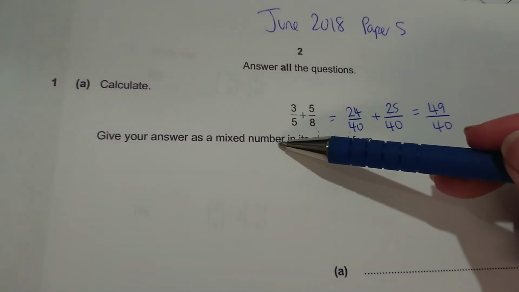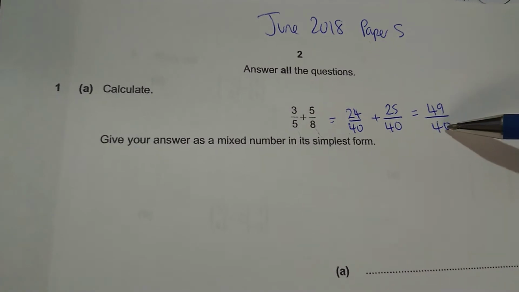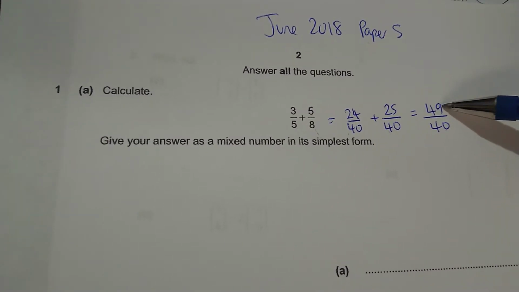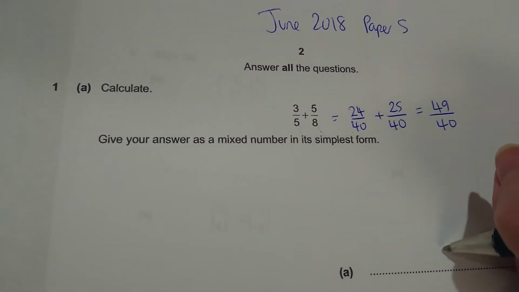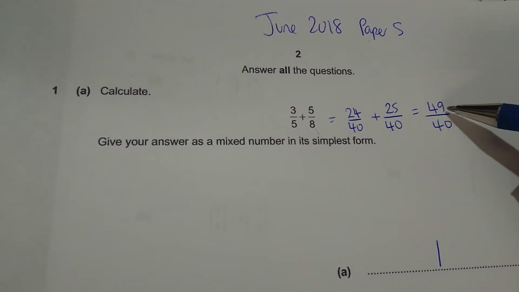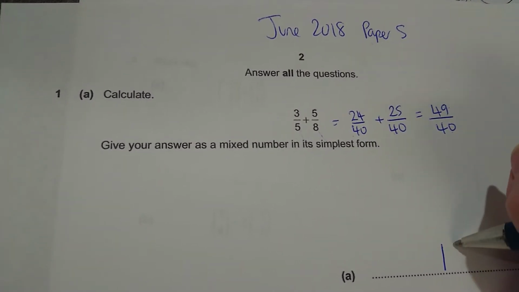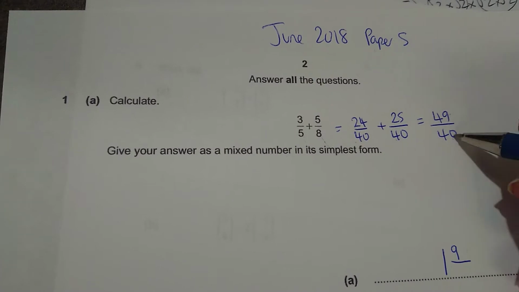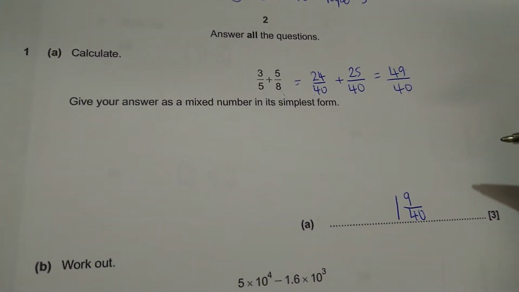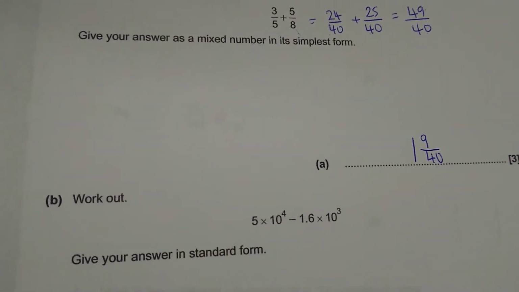So we then need to write this as a mixed number. So to do that, we see how many 40s go into 49. So that would be once, but that would have a remainder of 9 left over. So the 9 goes on the top and then you keep the bottom number the same. So it's 1 and 9 over 40.